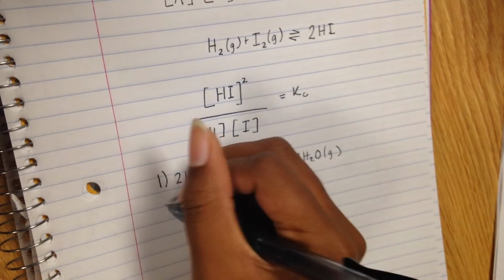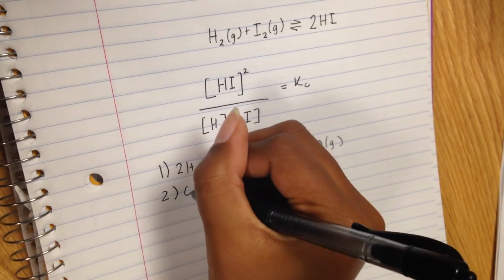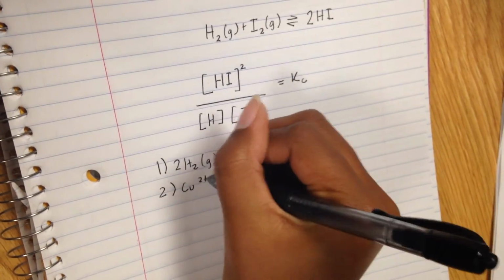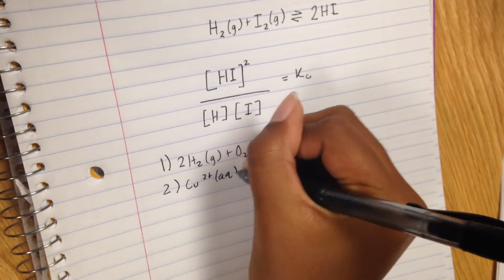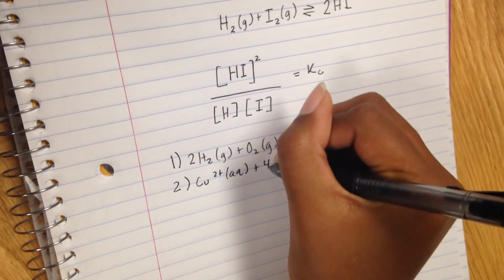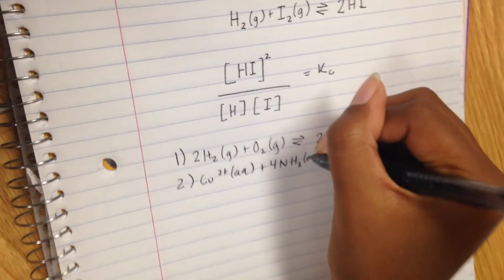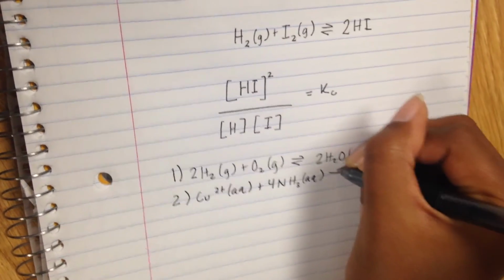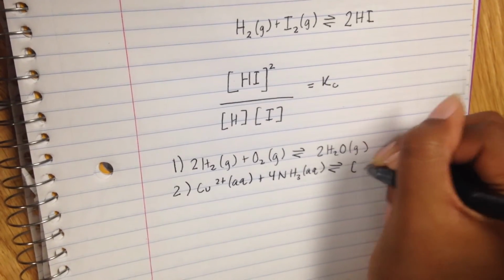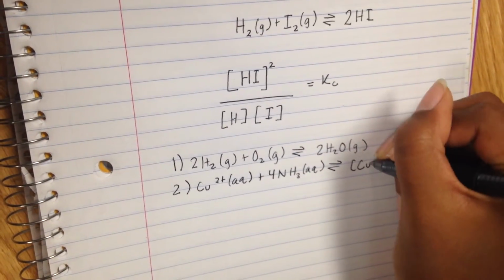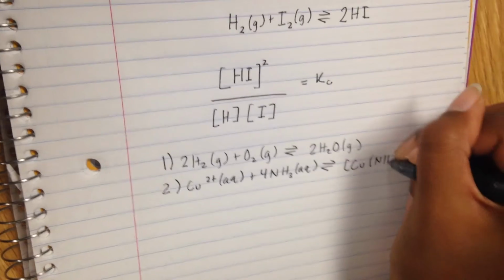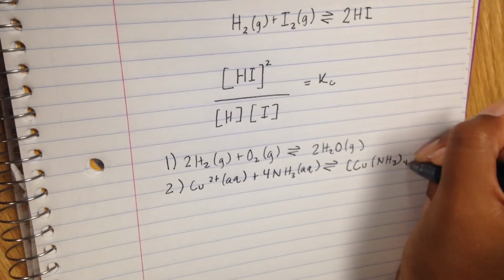And the second equation that I'm going to give you guys is going to be copper reacting with ammonia, both of them being in aqueous form, and them both yielding copper ammonium. So after I finish writing this equation, I want you guys to pause the video and try it yourself.